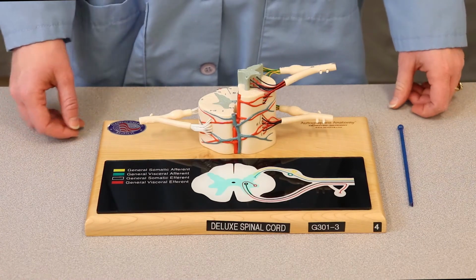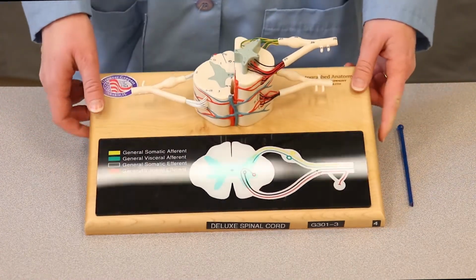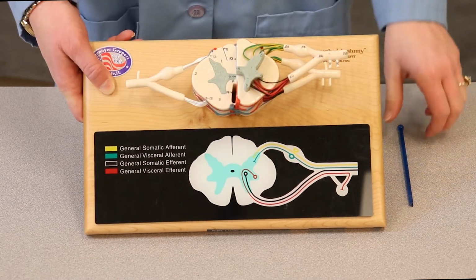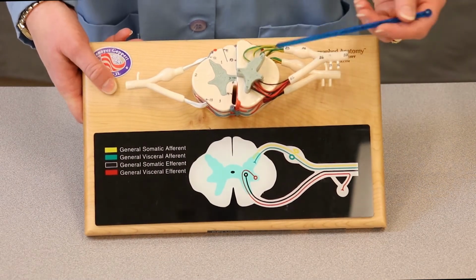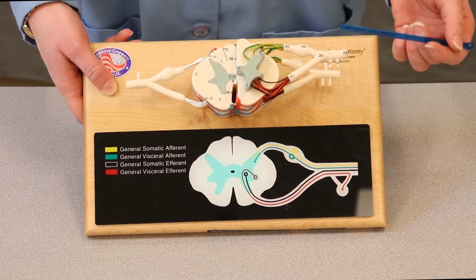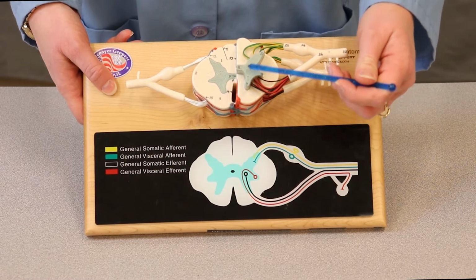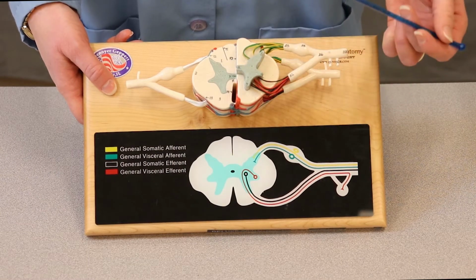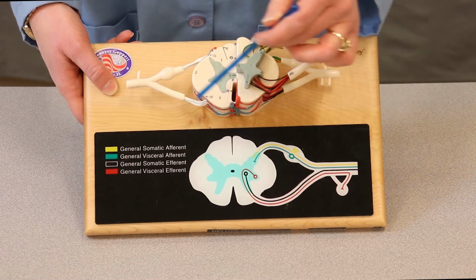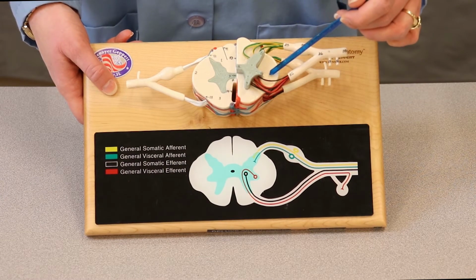Here we're looking at a model of the spinal cord. I'll tilt this up so you can see that more clearly. This is a transverse section of the spinal cord, and you'll notice, of course, that we've got areas of gray matter and white matter, just as we have in the brain. Here, the gray matter will form what looks like an H, or some people like thinking of that as a butterfly, and it's surrounded by white matter on the outside.